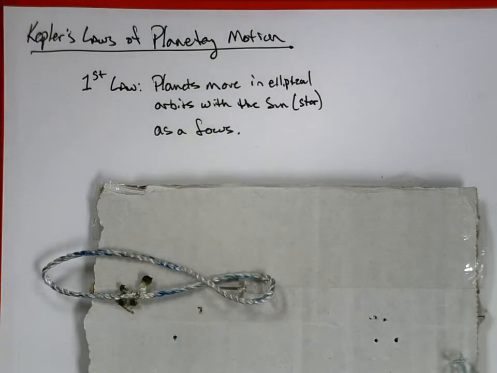But the idea is, the official definition of an ellipse is the locus of all points where the sum of the distances from two other points is a constant.